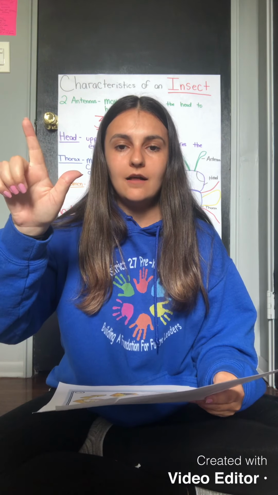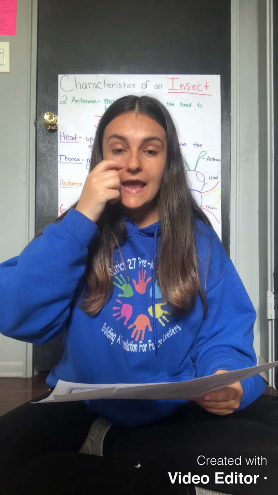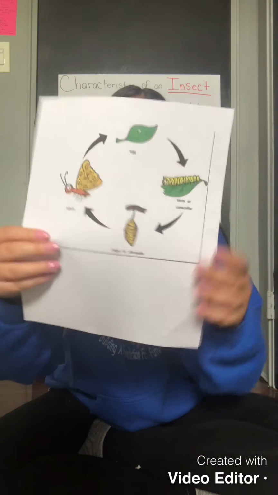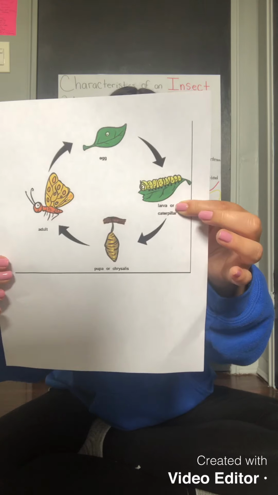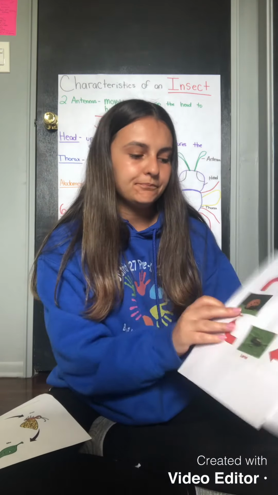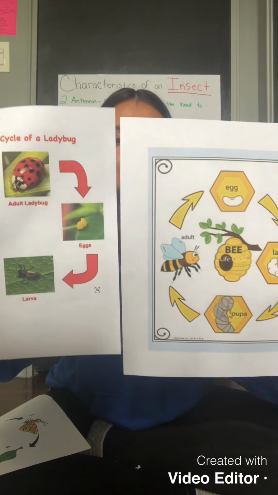So all 3 life cycles of a bumblebee, a ladybug, and a butterfly hatch from an egg, and then they all change into a larva. The only difference is that a larva for the butterfly is also known as a caterpillar. The rest of them don't have a different name. It's the same name. See?